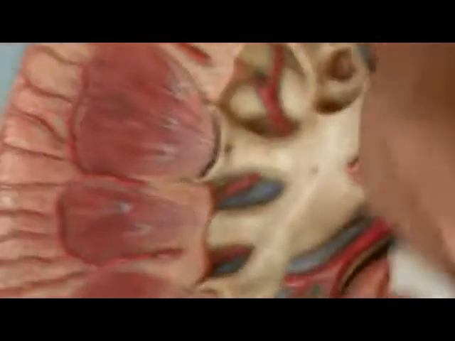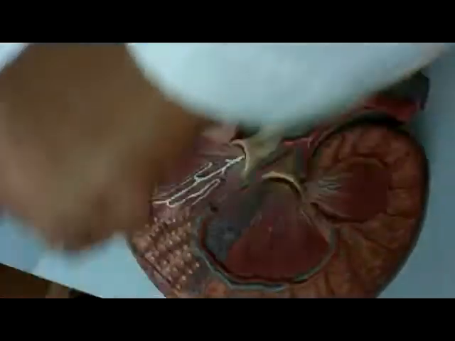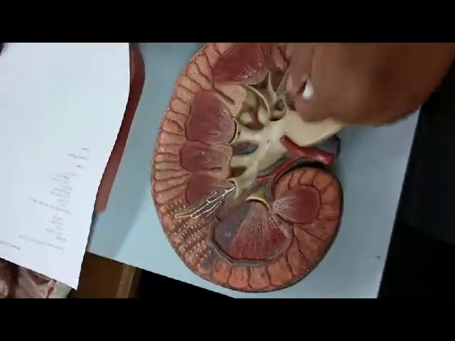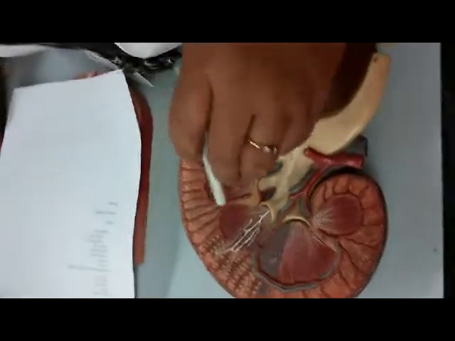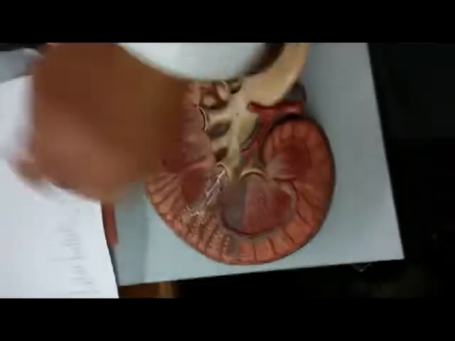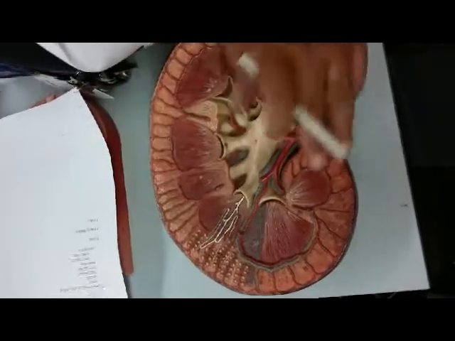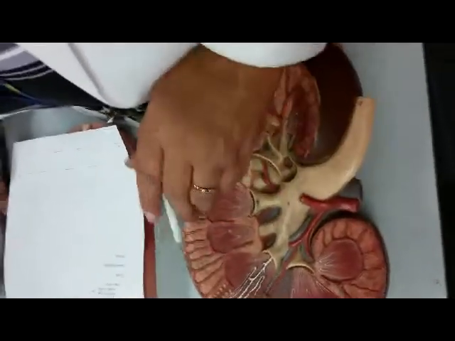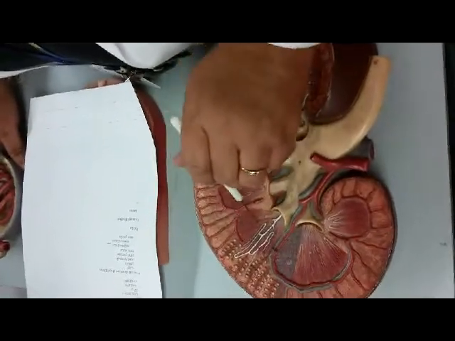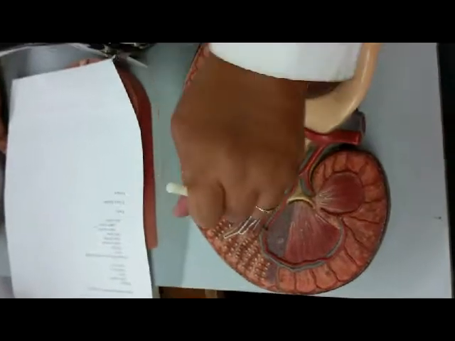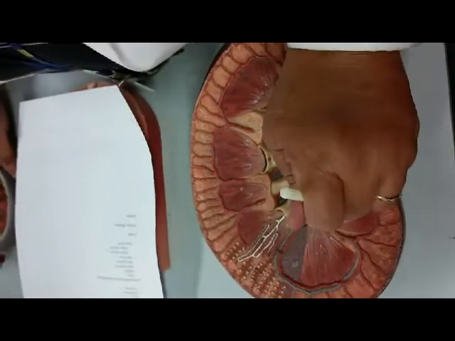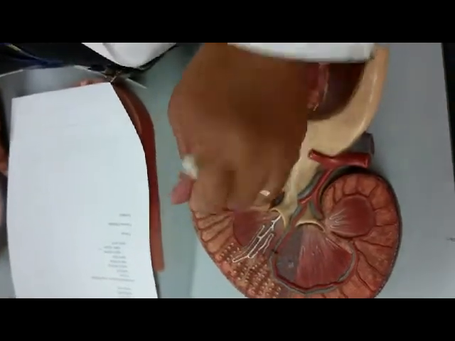And so now we're looking, and here again would be the renal cortex. And the innermost part would be the renal medulla. The medulla is divided up into little pies. What I'm pointing to now is the renal pyramid. So these are the renal pyramids.